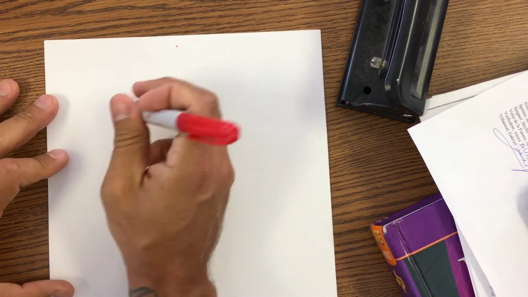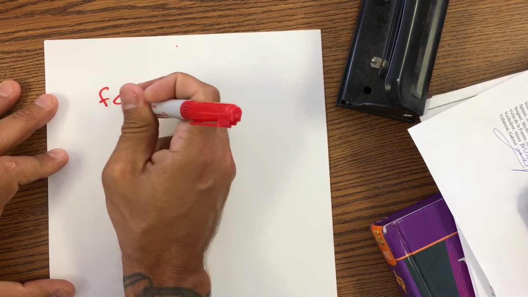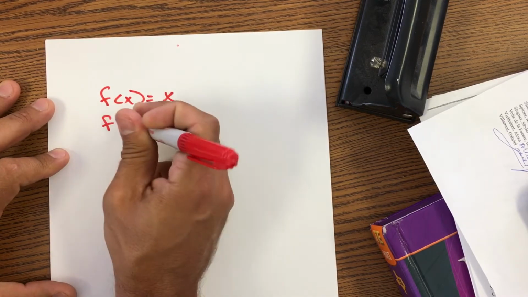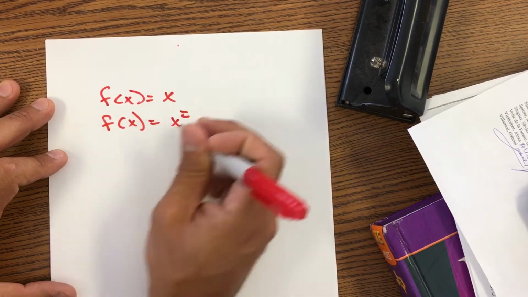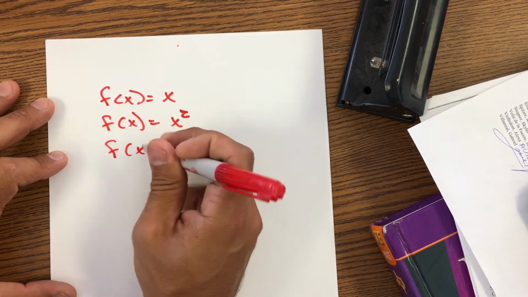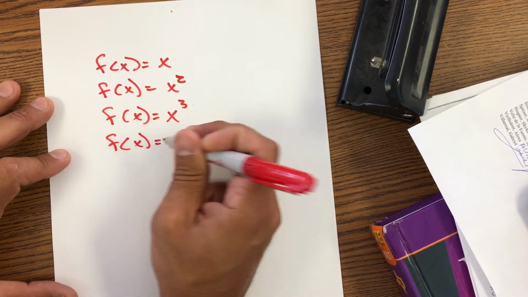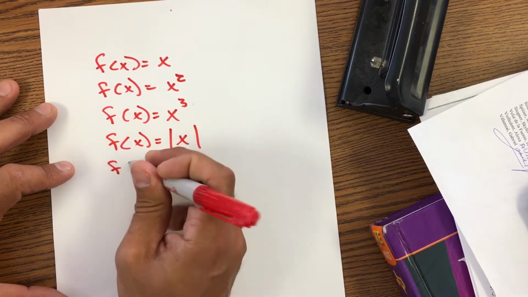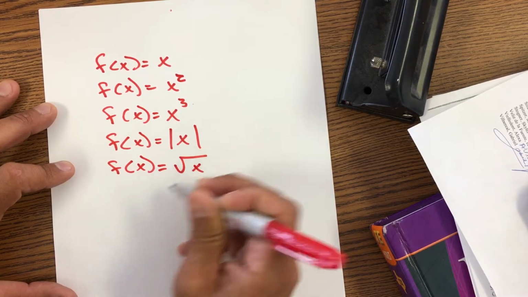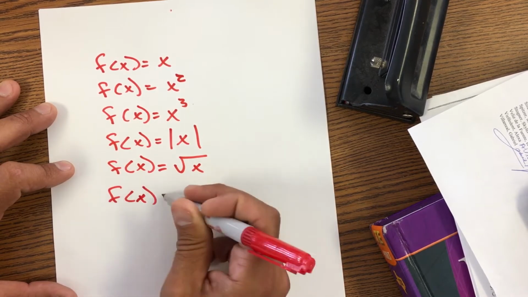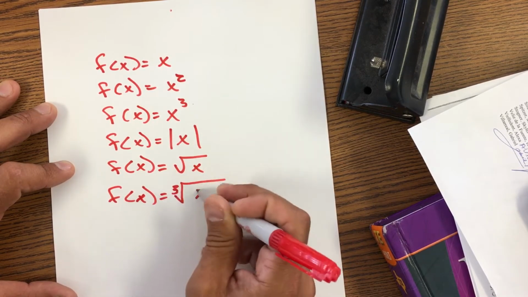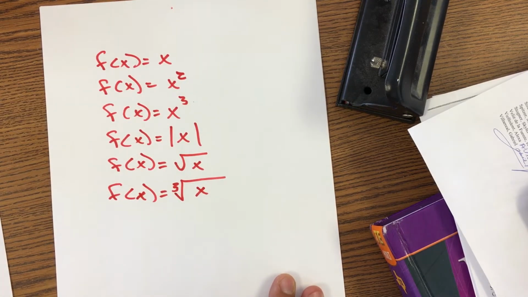All right? So our parent functions: linear, quadratic, that's x squared, cubic, absolute value, square root, cube root. No matter what, it's the same pattern on all of these. Just the equation looks a tiny bit differently, but the same pattern for all of the pieces that are happening to it.